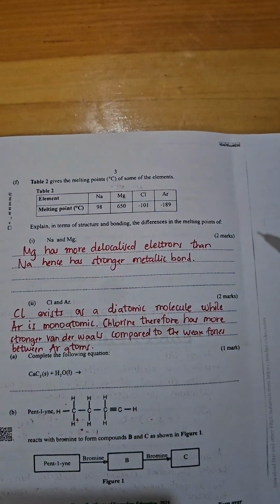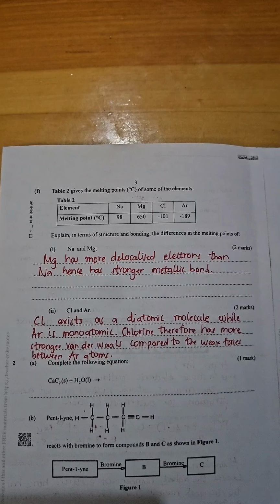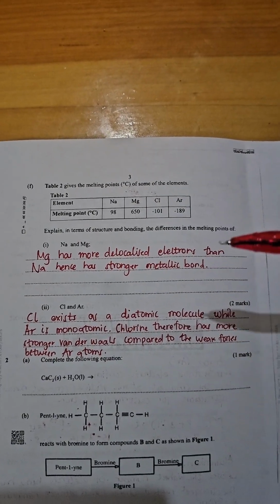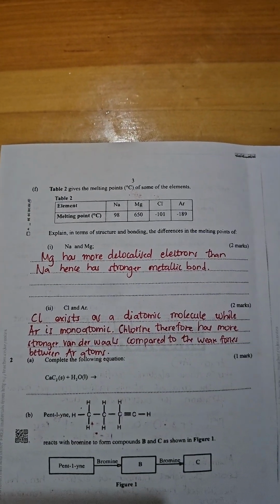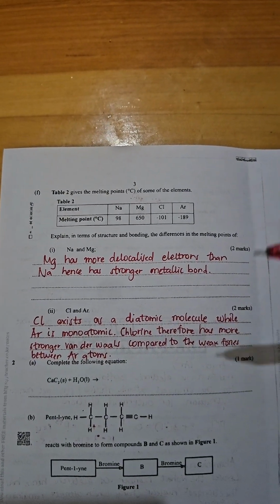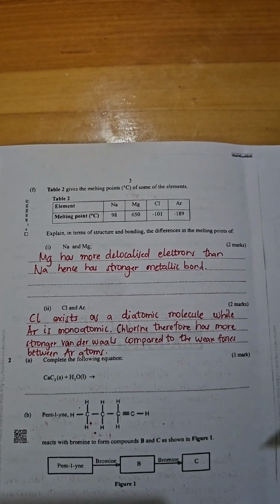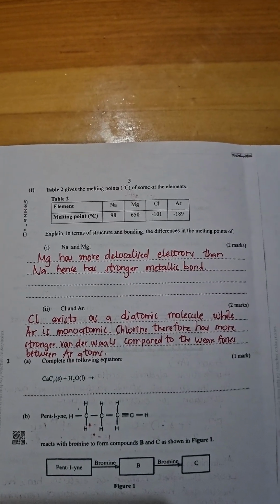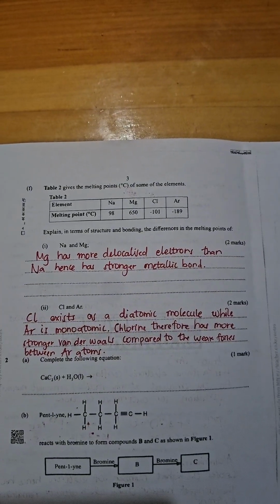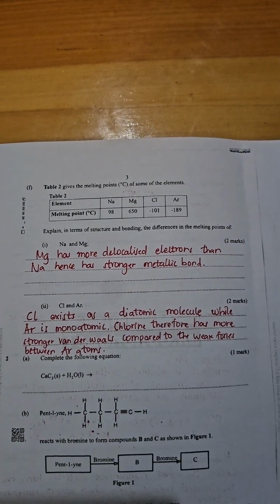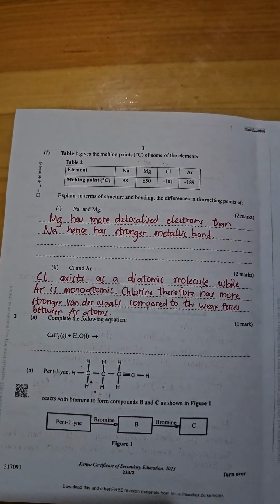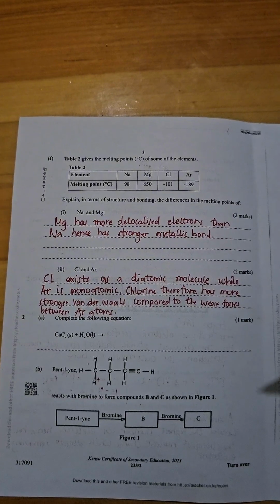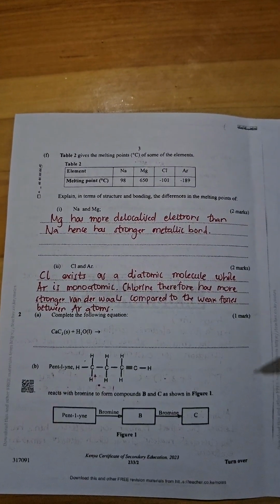So what will be our answer here? We will simply say magnesium has a higher melting point because magnesium has more delocalized electrons than sodium, hence it has stronger metallic bonds. Another point you can say, magnesium has smaller atoms compared to sodium atoms, hence the atoms in magnesium are tightly packed, having stronger metallic bonds than those in sodium. That is another way of explaining the difference in melting point and boiling point.